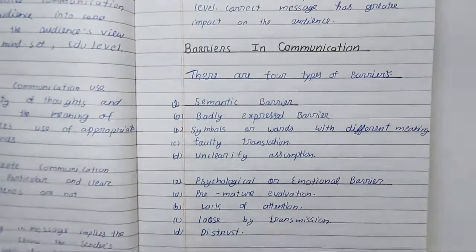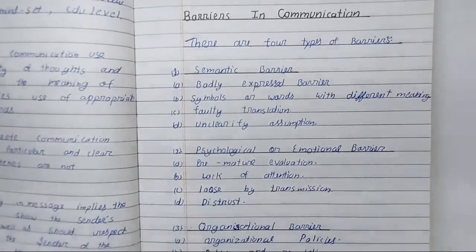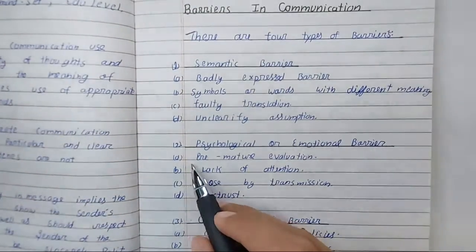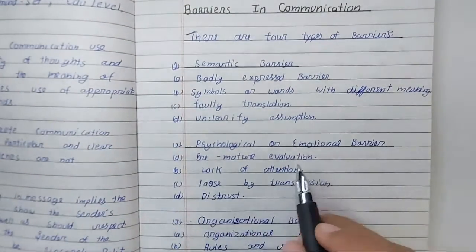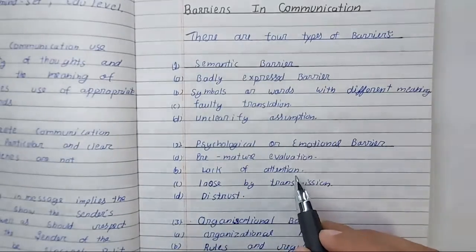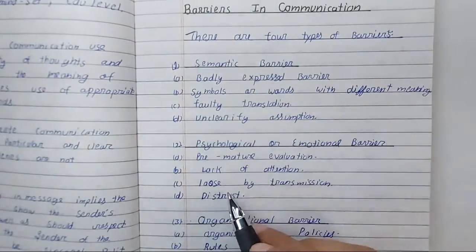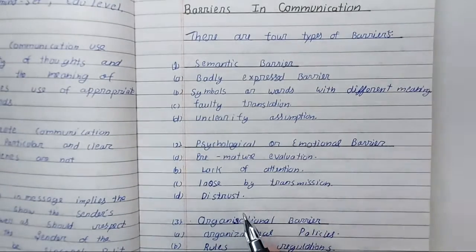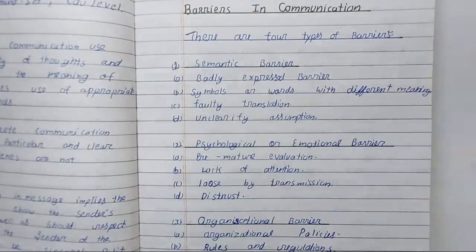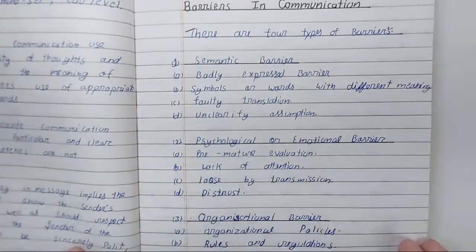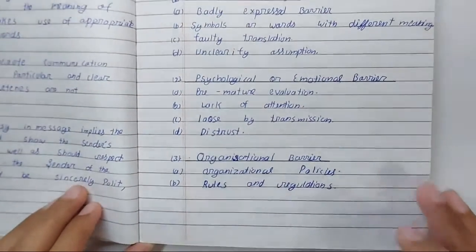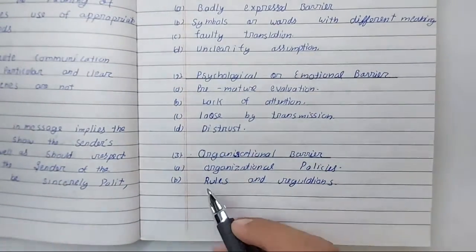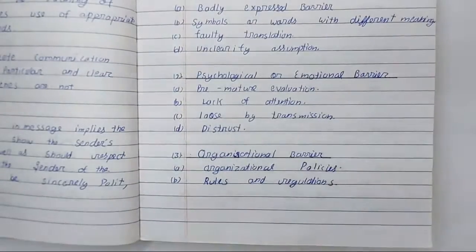Second one, psychological or emotional barrier. A, premature evaluation. B, lack of attention. C, loss by transmission. And D point is distrust. Third one is organizational barrier. First one, organizational policies, and second one is rules and regulations.